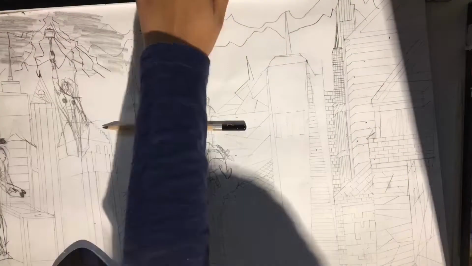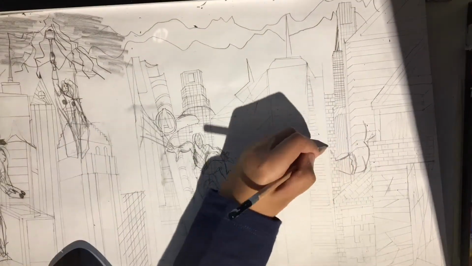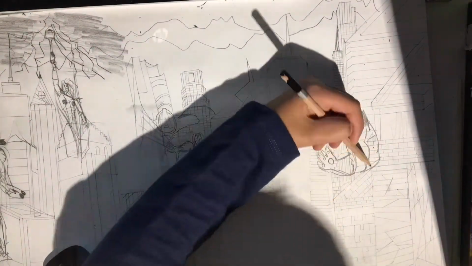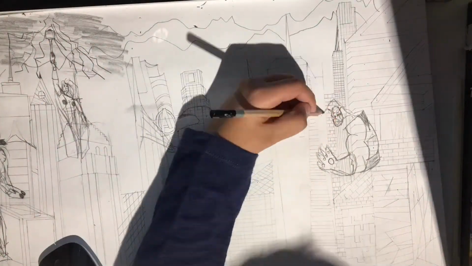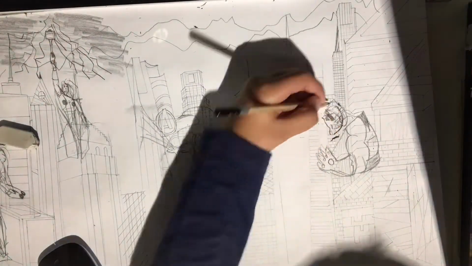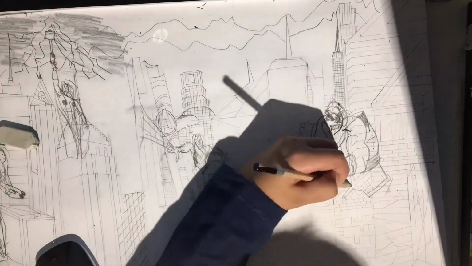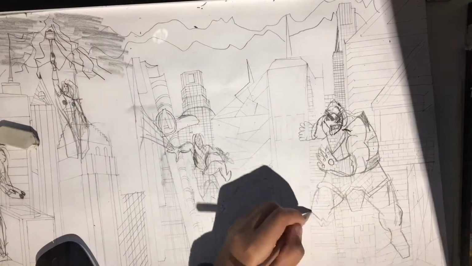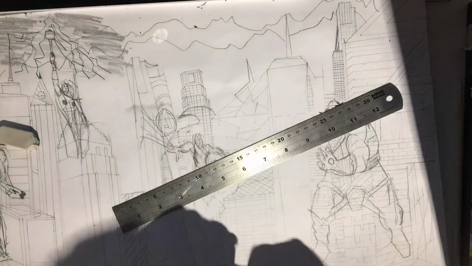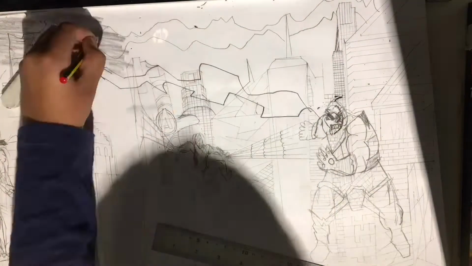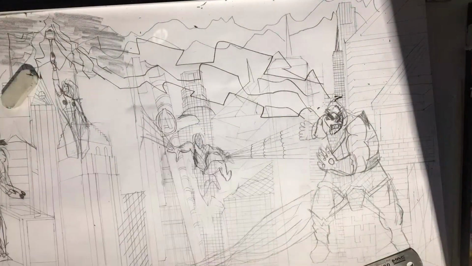So now I'm adding in Thanos, the villain, and I'm going to make him a much larger character than all the others. His face was quite hard to draw, so it won't look realistic at all. But yeah, I'm going to add him as a much more Hulk-like figure from the comics instead of from the movie adaptation.